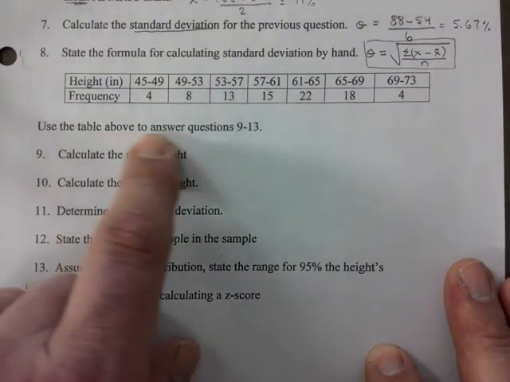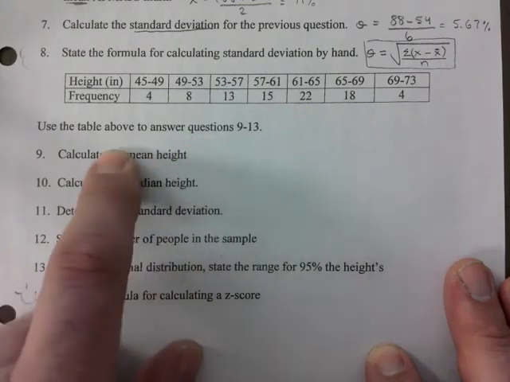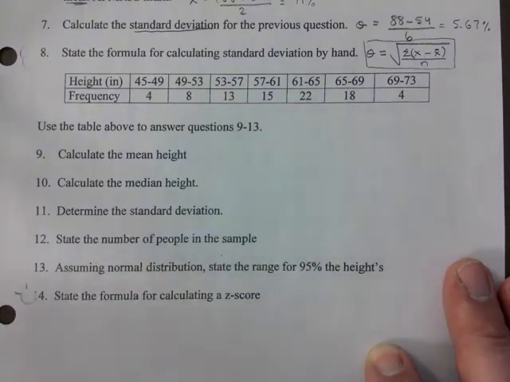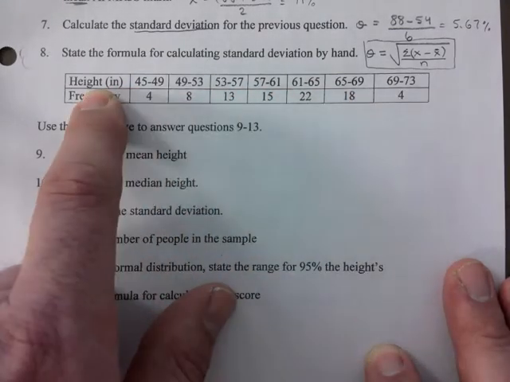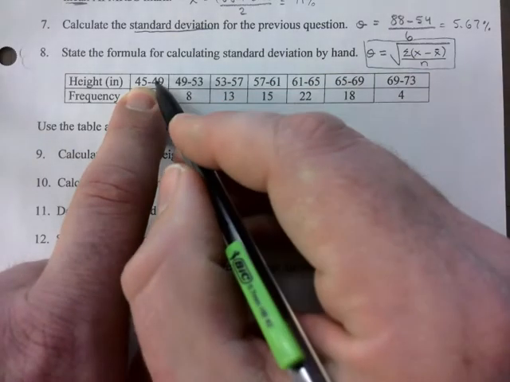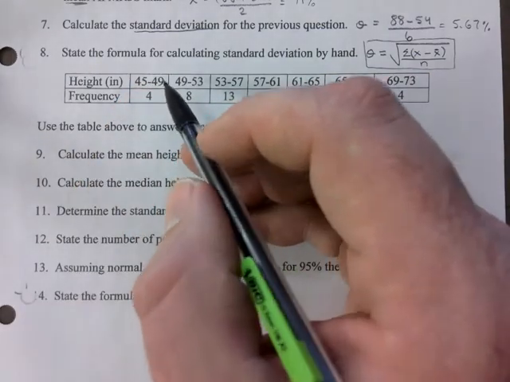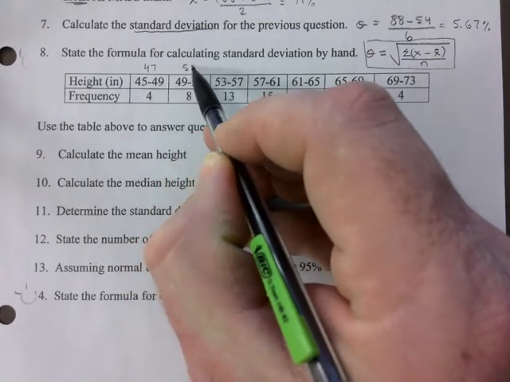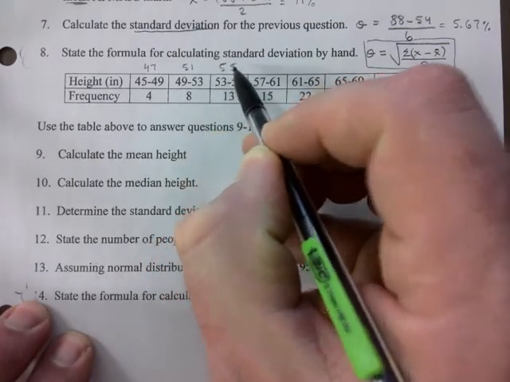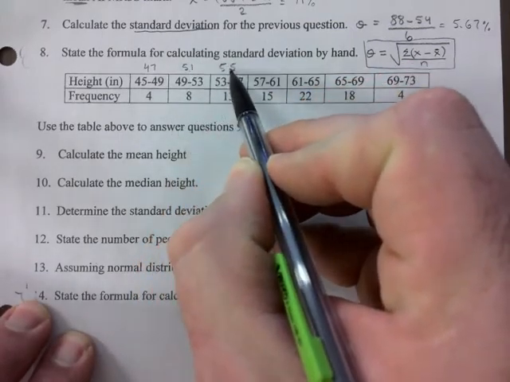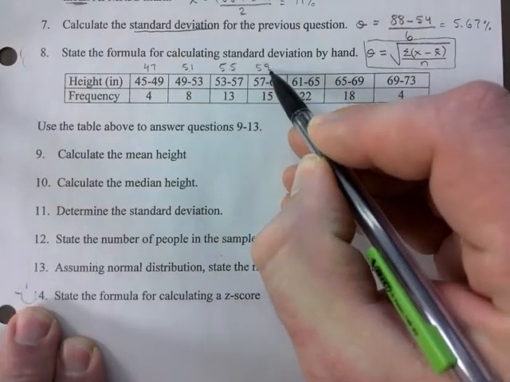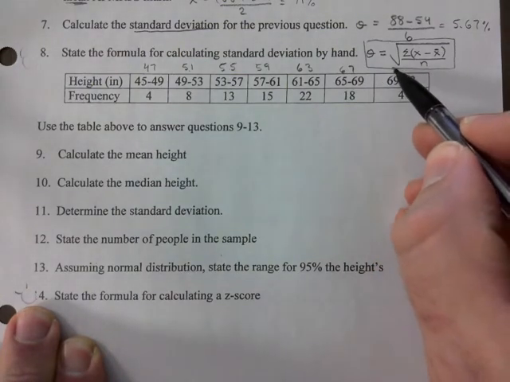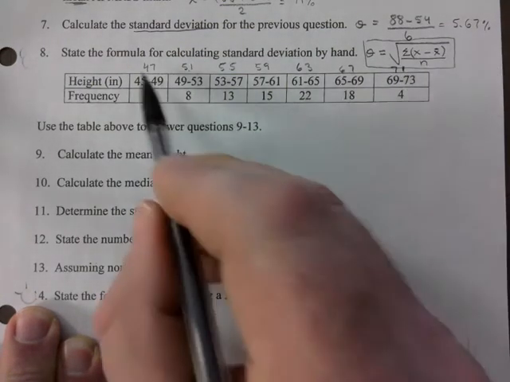Okay. So using the table above, answer questions 9 to 13. We're supposed to find the mean, median, standard deviation, and so forth. What happens when you have an interval like that? You've got to find the midpoint. So you add them up and divide by 2, so you get 47. You get 51, 55. So you're going up by 4. You should see that pattern. 59, 63, 67, and then 71 here. So these are my midpoints.